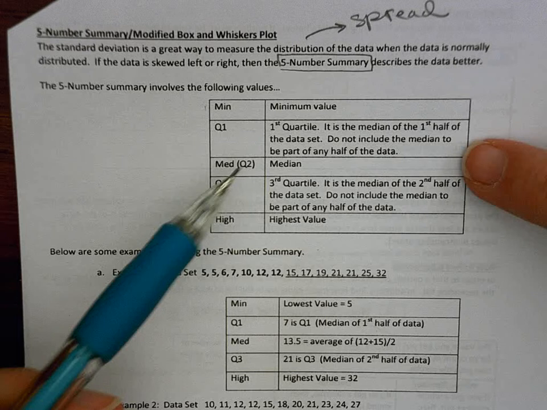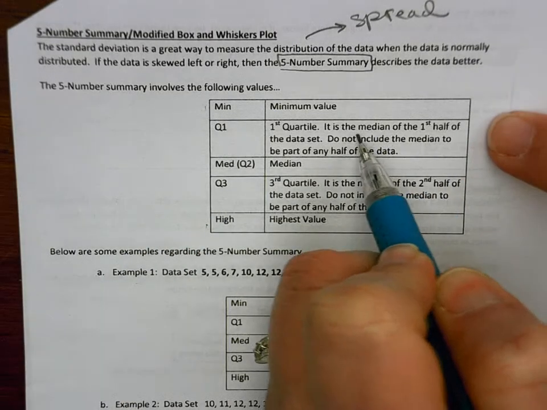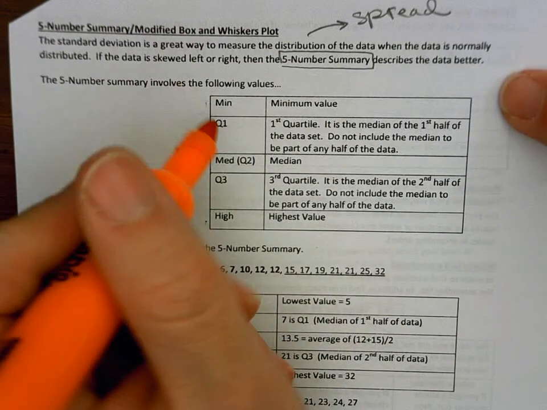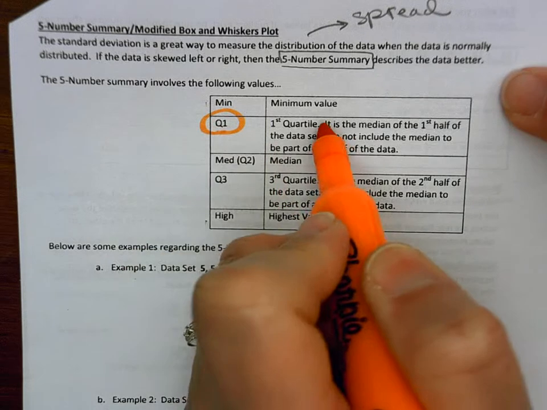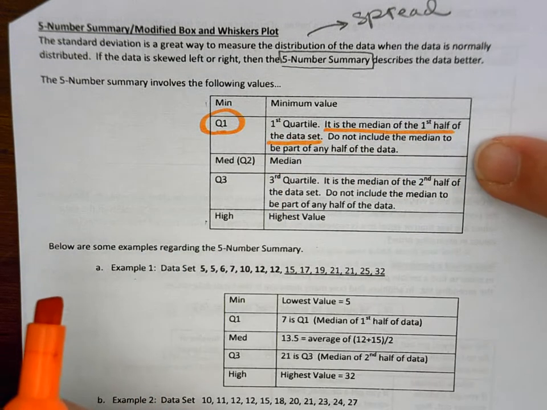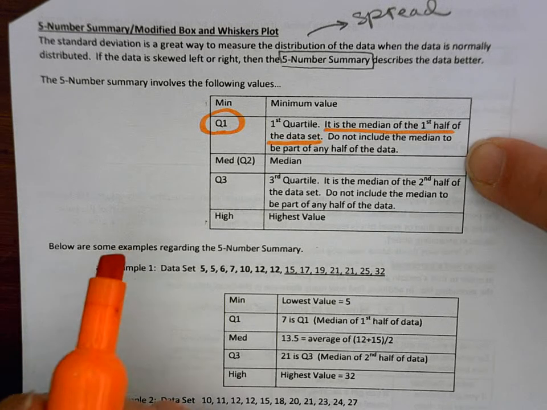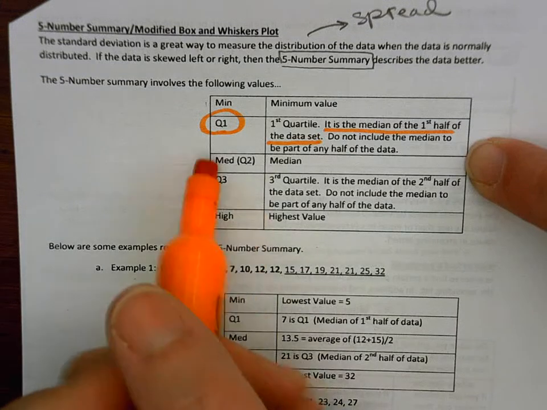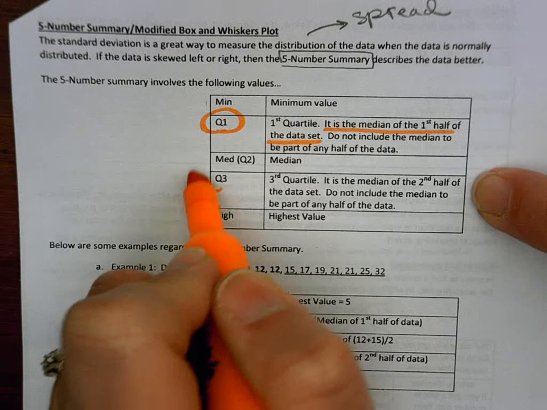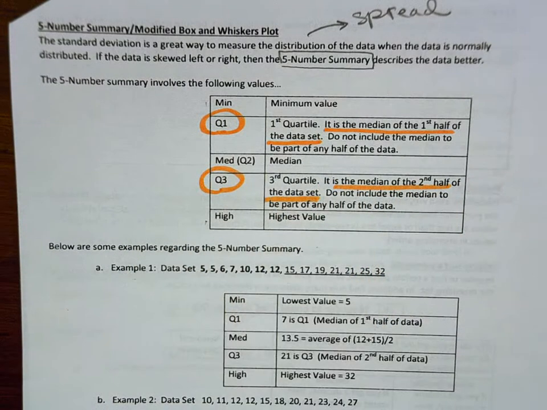So our first quartile is the median of the first half. Okay, so it's the median. So let me highlight that. So quartile 1 is the median of the first half. Okay, but don't include the median, the actual median, to be part of any half of the data. Okay, because otherwise you're not truly getting the middle. And then we already know how to find the median, it's that middle value, which we may or may not have to average. And then the third quartile is the median of the second half. Okay.